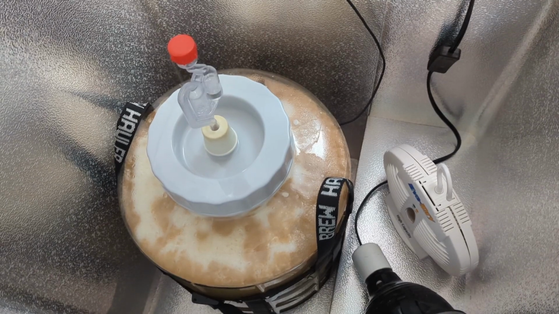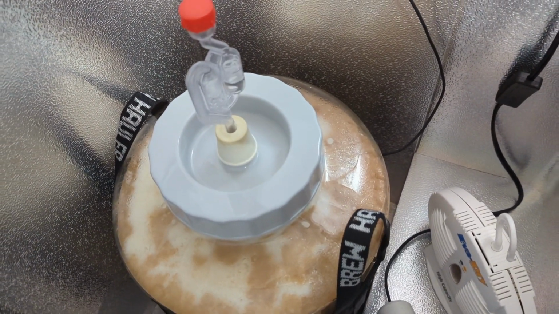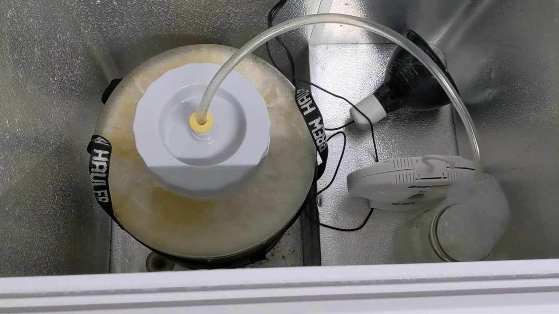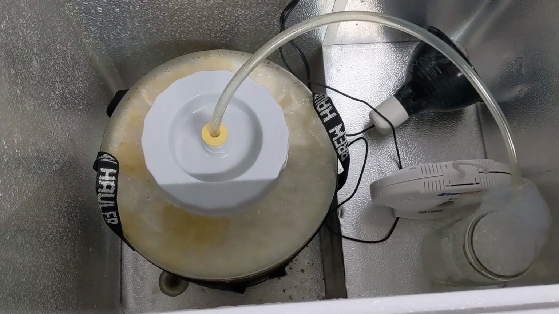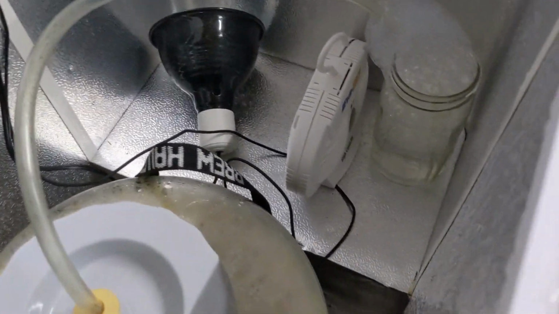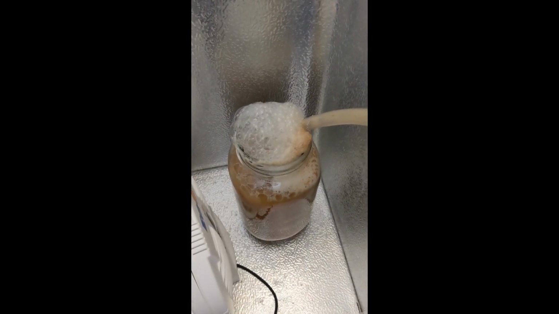And essentially what that is, instead of having your airlock out of a bung at the top of your carboy, whatever your fermenter is, you're going to have a tube that leads out of that area, out of a bung as well, and it will go into a jar or a cup of sanitizer. It's going to be like a larger version of an airlock. But what it allows it to do is have that krausen go through the tube into this glass mason jar.